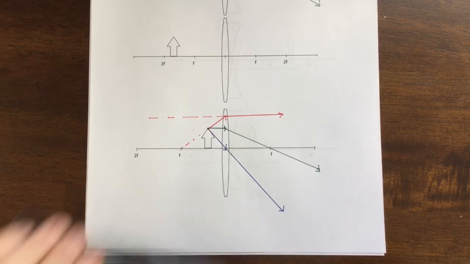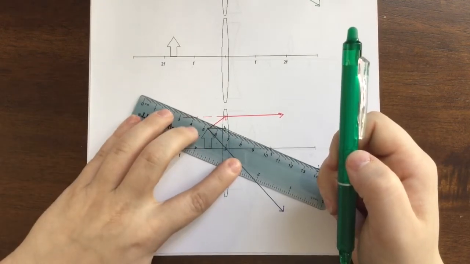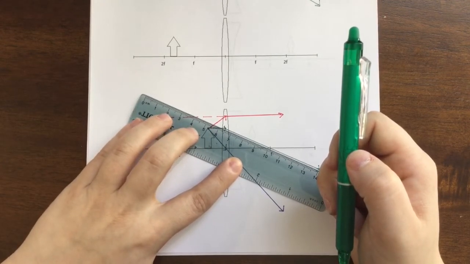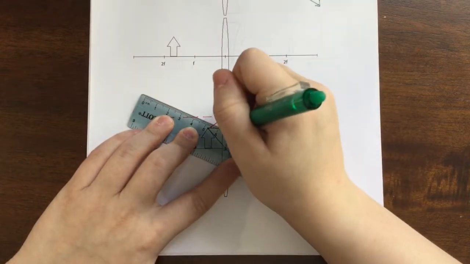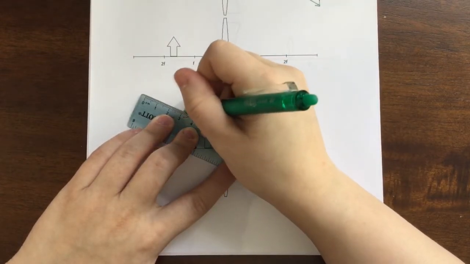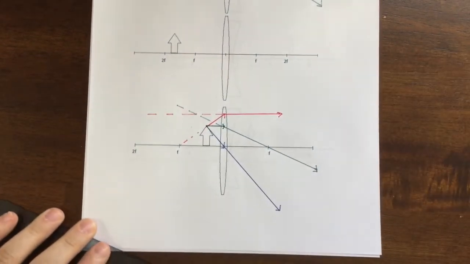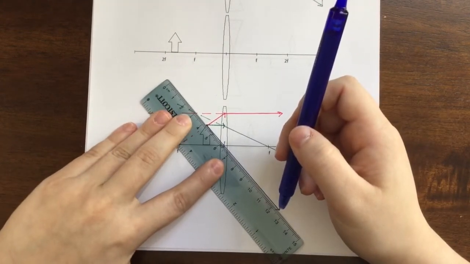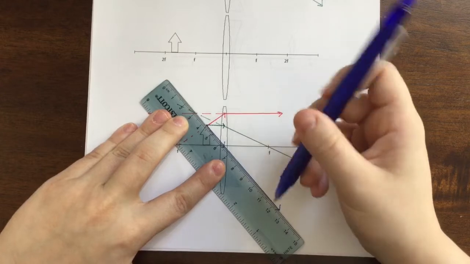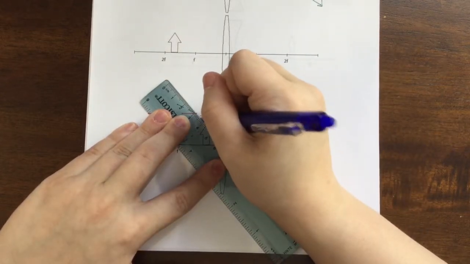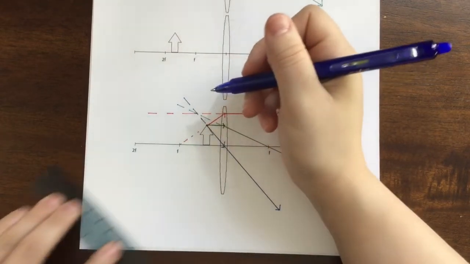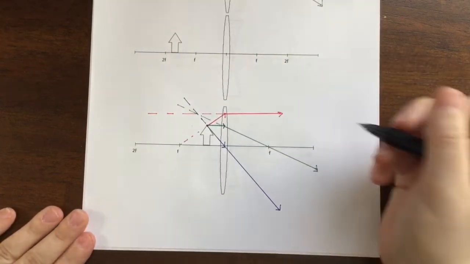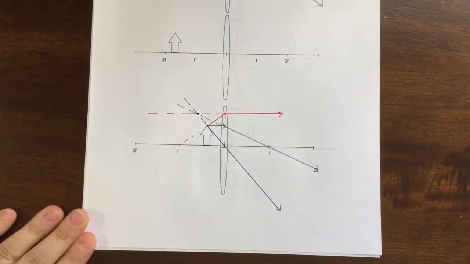So we're going to expand these rays. You do this when they are not meeting each other on the opposite side of the lens. In theory, these should all line up, but sometimes you kind of have to force one. They all meet at this point.